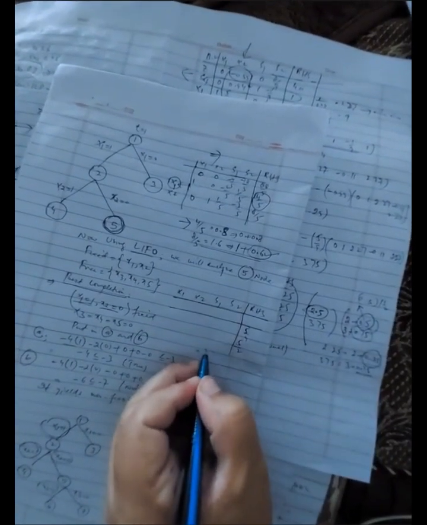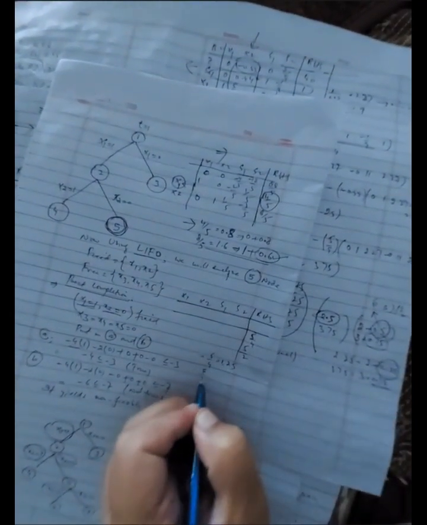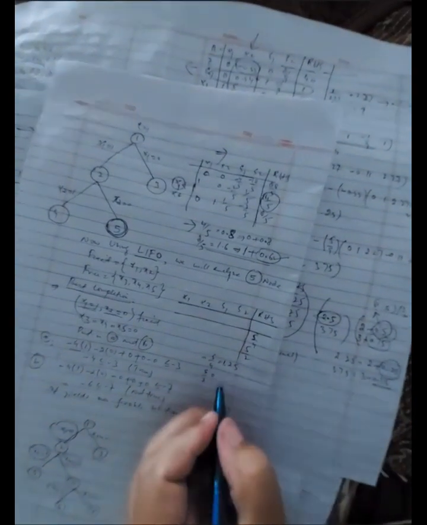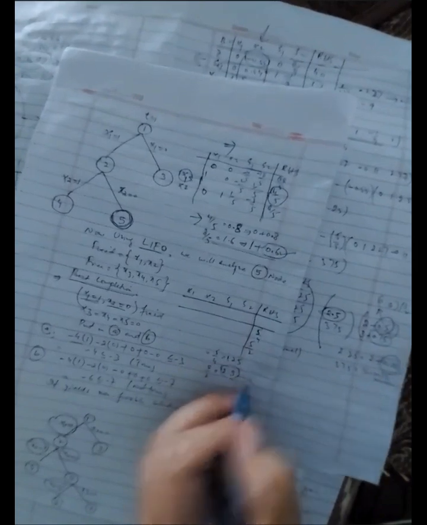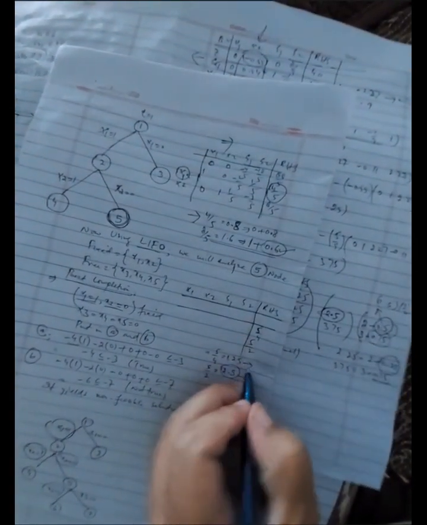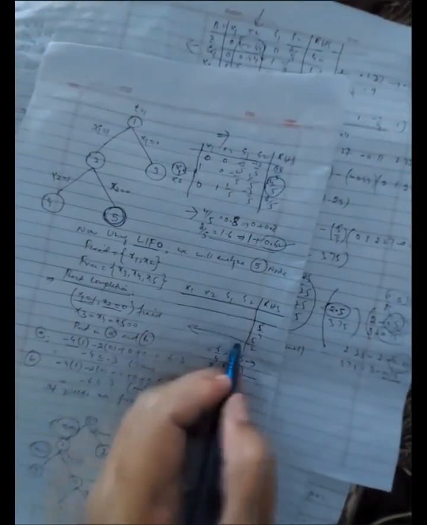So 5 by 4 we can write as 1.25, and 5 by 2 is equal to 2.5. So this one is nearer. It needs 0.25 to reach 0.5 and the other is already 0.5. So 2.5 is nearer. So we need to select this row, this constraint.